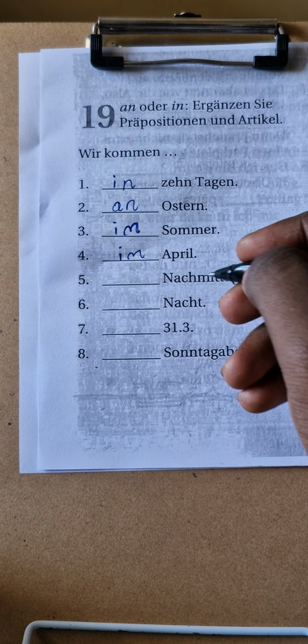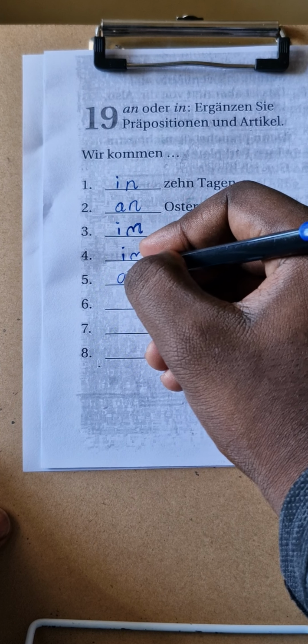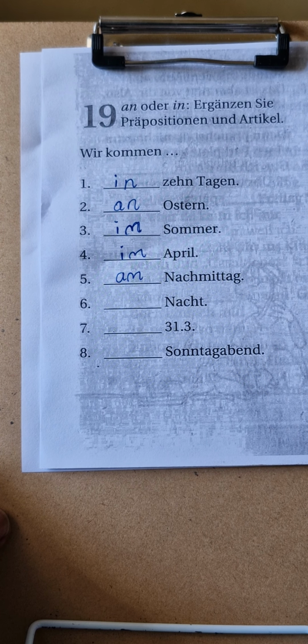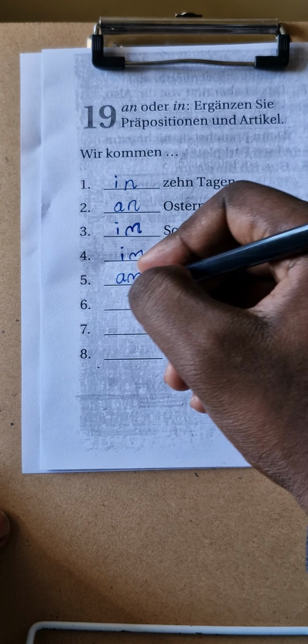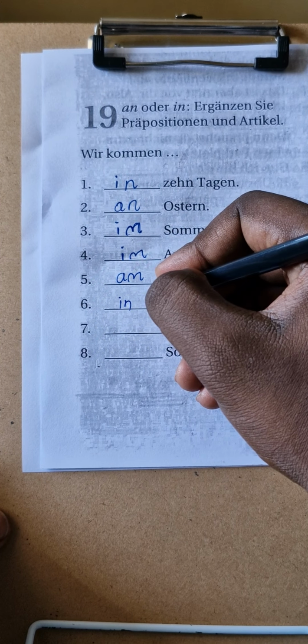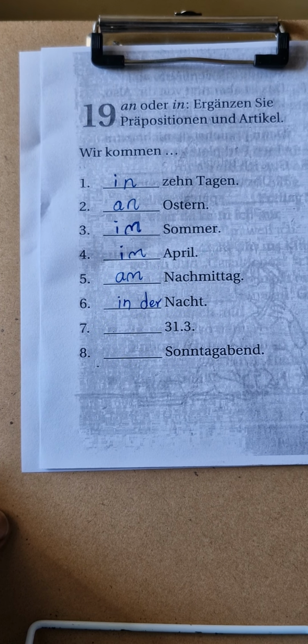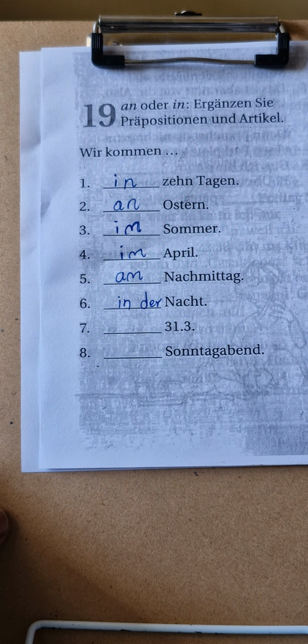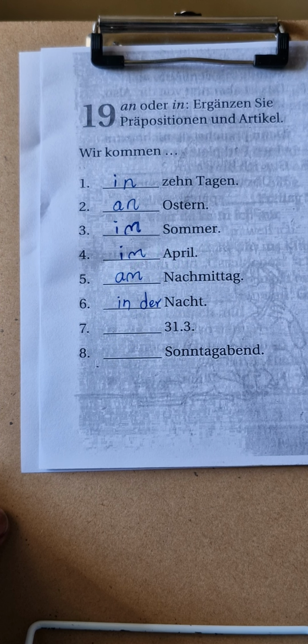So for this one here, the answer is going to be am Nachmittag. Now am is a combination of an and dem. Am Nachmittag. And then the night is going to be in der Nacht, at night. Night is considered feminine, so you'd say in der Nacht.